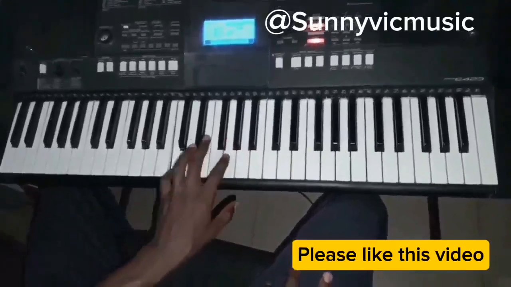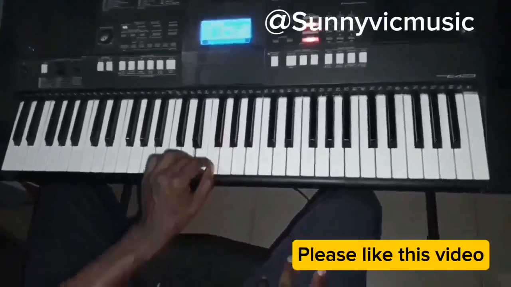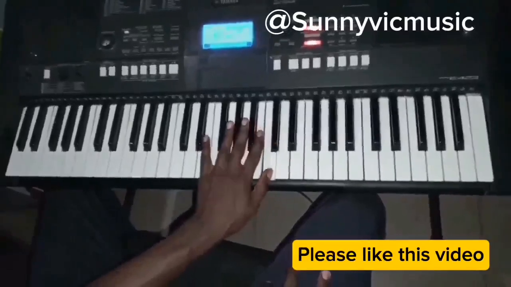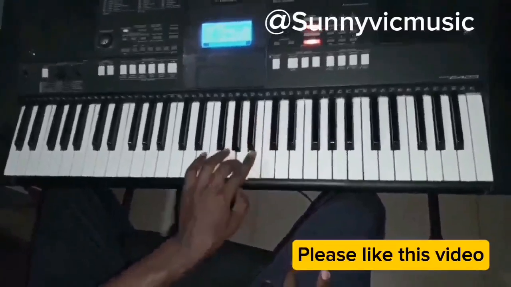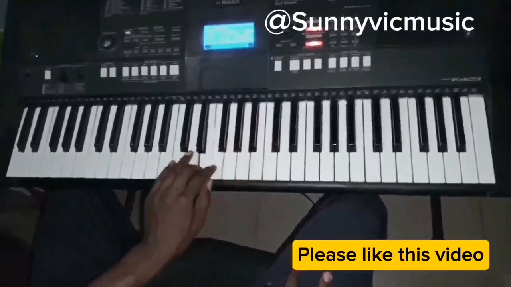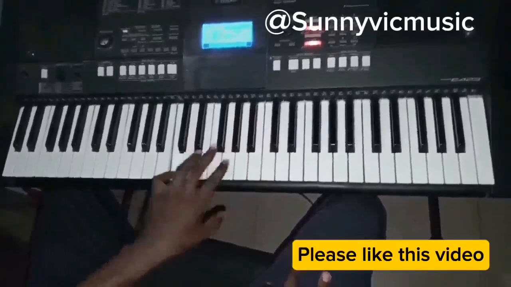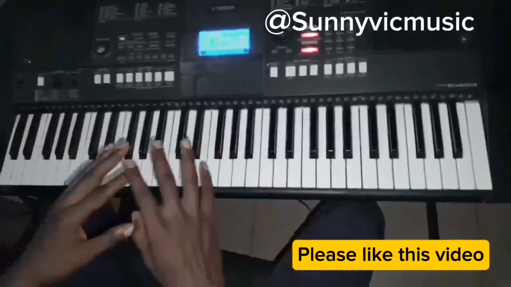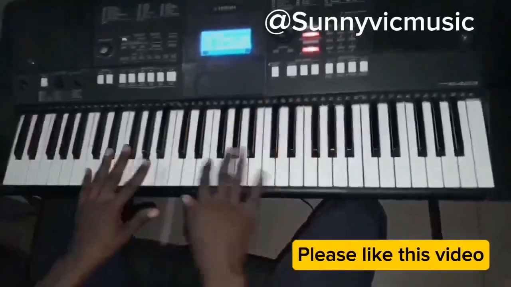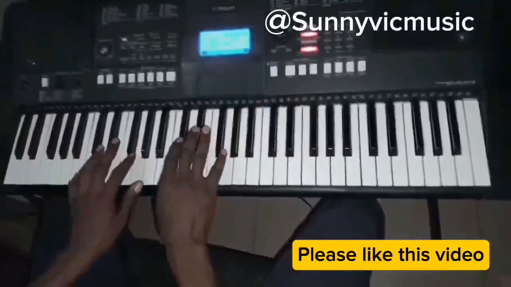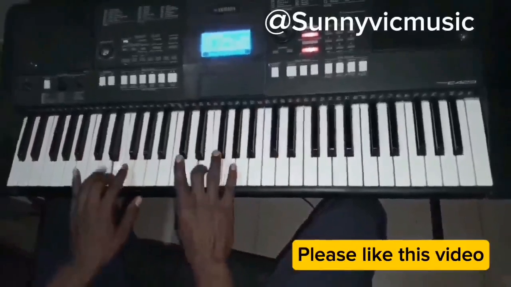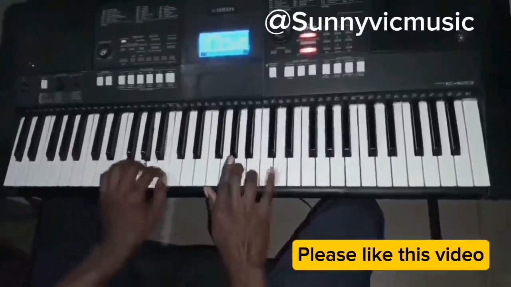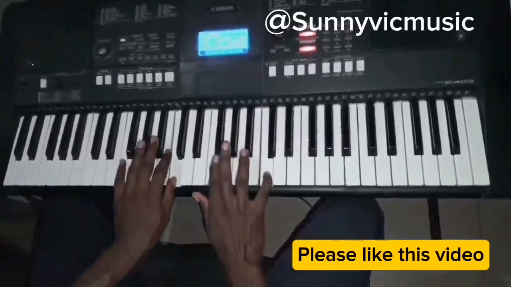So we have do, re, mi, fa, sol, la, ti, do. Do, ti, la, sol, fa, mi, re, do. You need to learn how to play the Solfa notation using your 10 fingers, and this is how to go about it. Do, re, mi, fa, sol, la, ti, do.